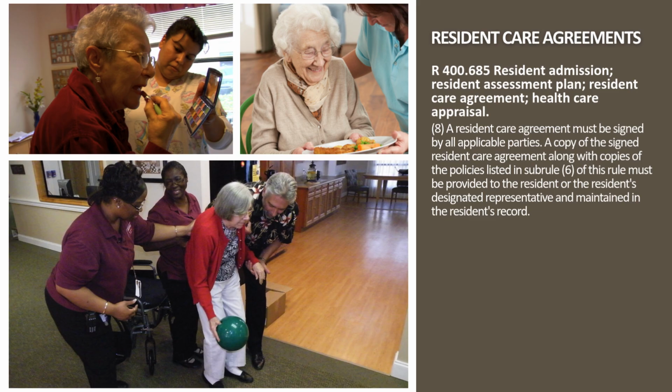A resident care agreement must be signed by all applicable parties. A copy of the signed resident care agreement along with copies of the policies listed in Sub-Rule 6 of this rule must be provided to the resident or the resident's designated representative and maintained in the resident's record.